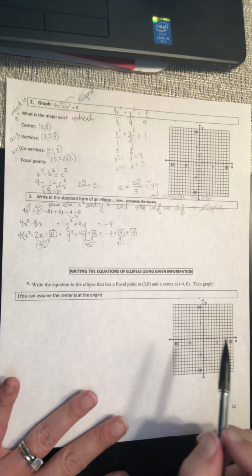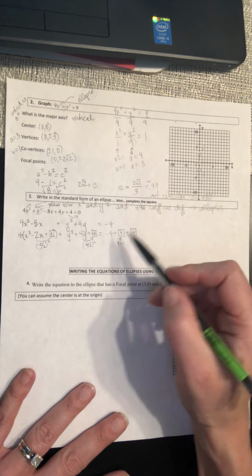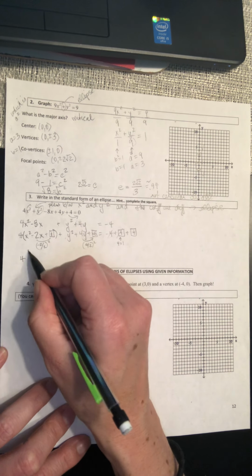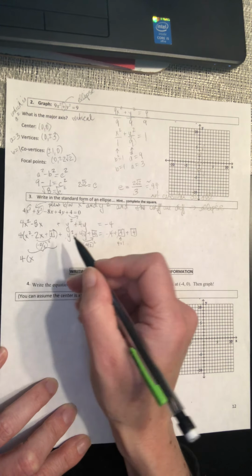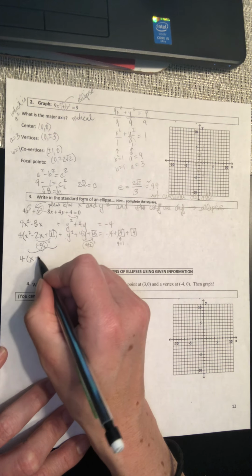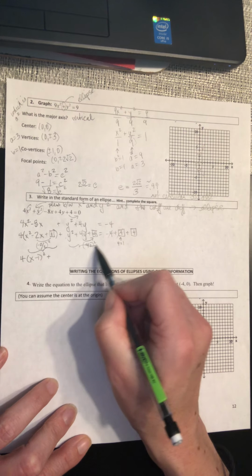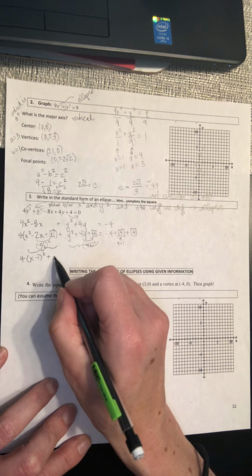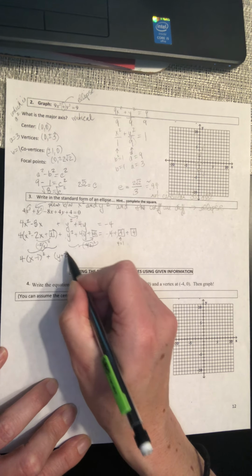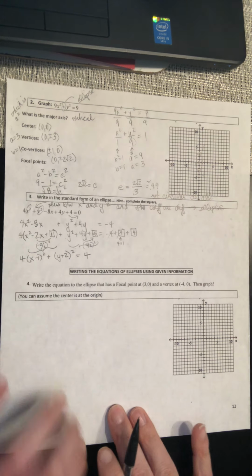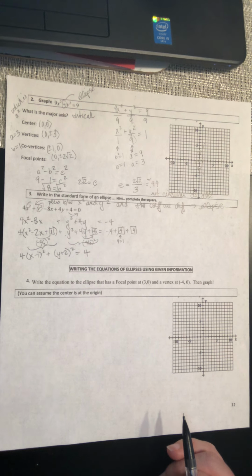So now, over here, these guys will cancel, okay? And then I'll have 4, this quantity is actually x minus 1 squared, plus this whole quantity, as a binomial squared, will be y plus 2 squared equals 4, okay? So now we have this.